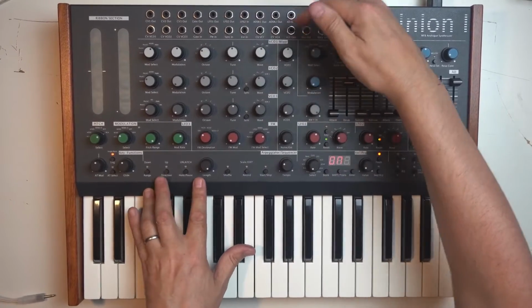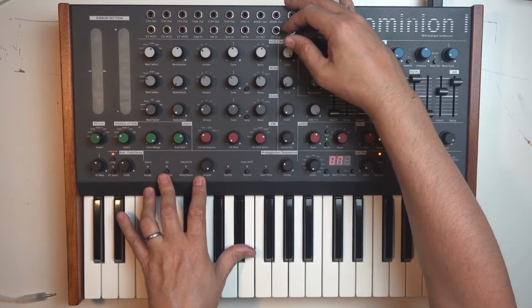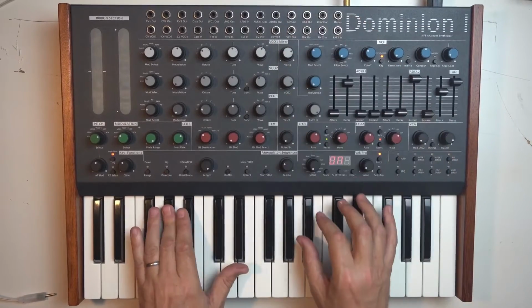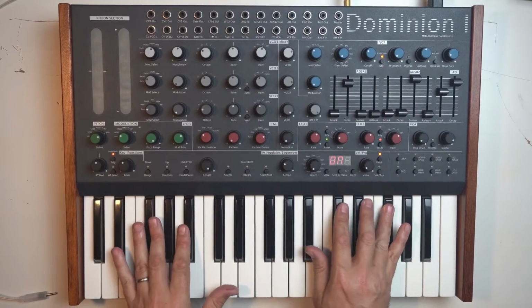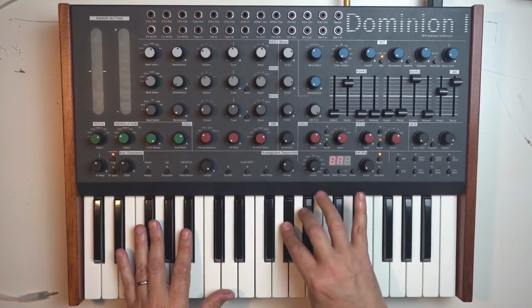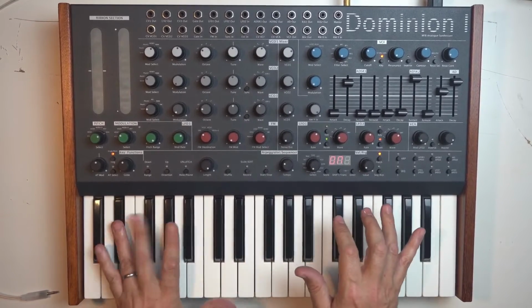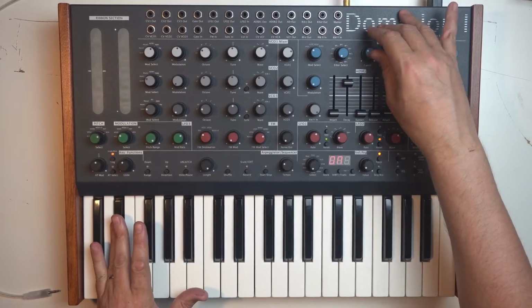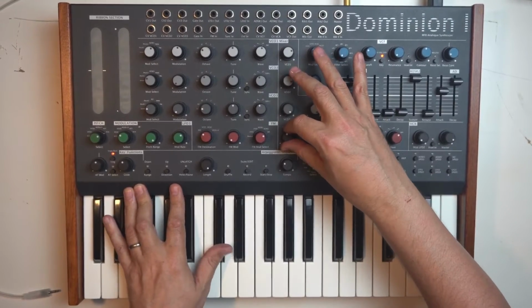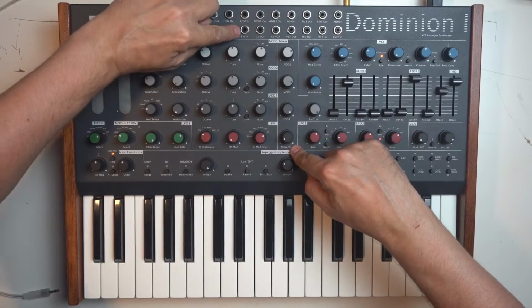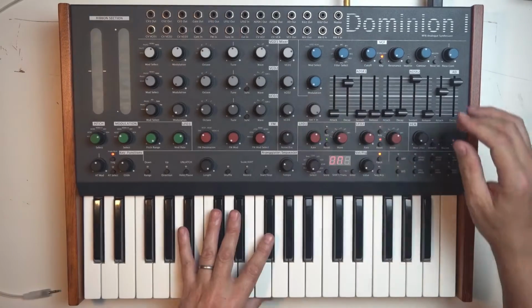So the mixer gives a little bit of drive into the filter. If you go high, and in the mixer we've also got a noise. You can also add an external signal through the external in jack. So the filter's pretty cool.